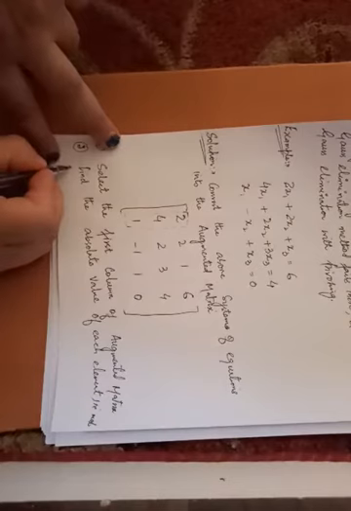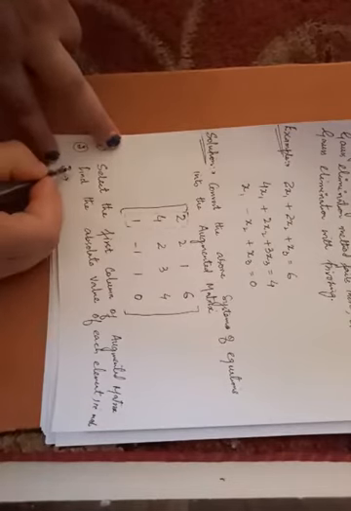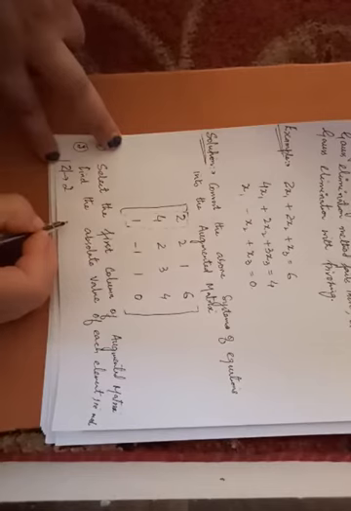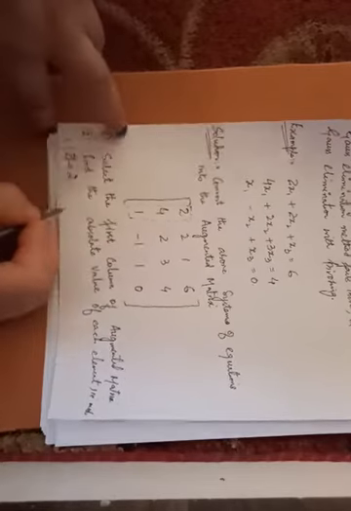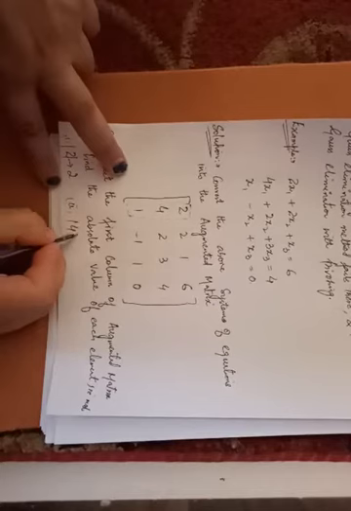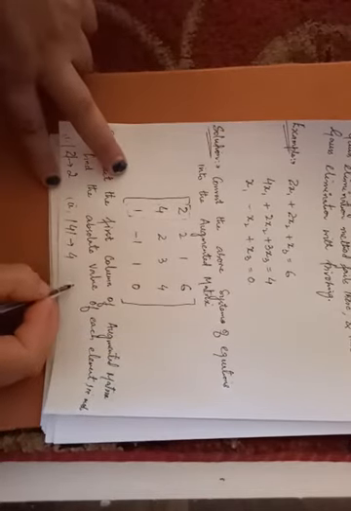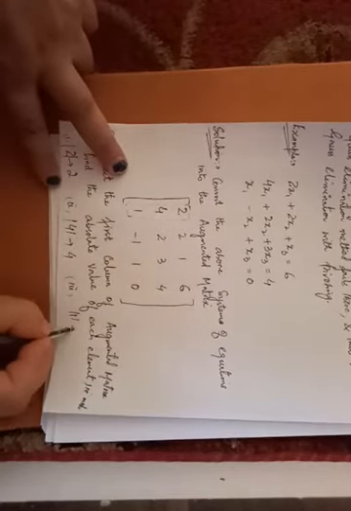If I take the mod of 2, the positive or absolute value, that will be 2. This is the first element. The second element in the column is 4, so the absolute value of 4 will be 4. And the third one is 1, and the absolute value of 1 will be 1. Okay? Then, amongst the absolute values we found, we have to find the largest value. Of 2, 4 and 1, which is the largest element? That is 4. Okay?